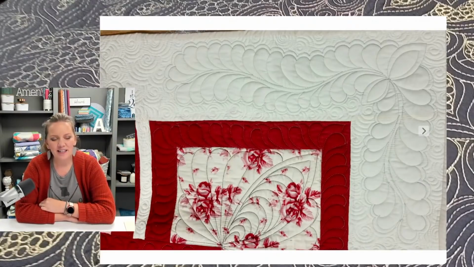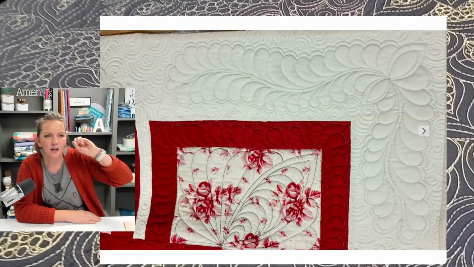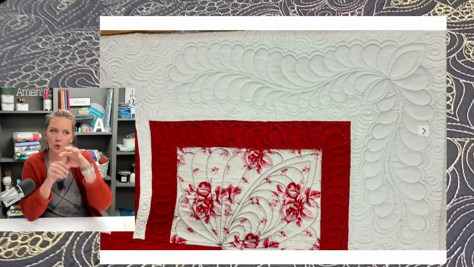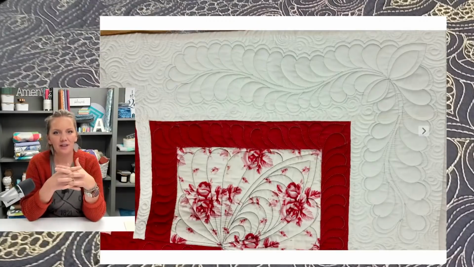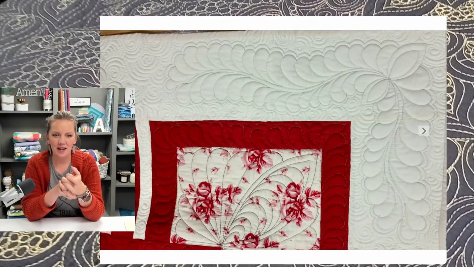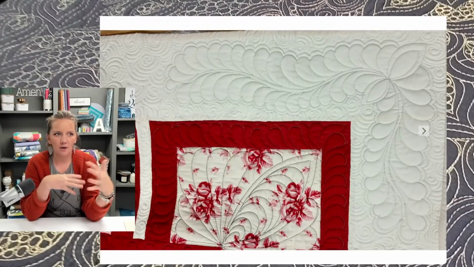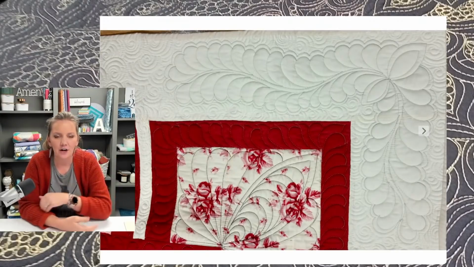This is a great way to add that kind of custom look to the corner without having to connect them. And we're going to talk about quilting all the way around and how you connect your feathers. That's going to be the very last video, but this is a great way to make it look custom without having to think about how you're going to eventually hook them back together.